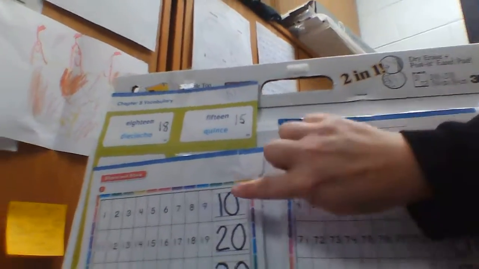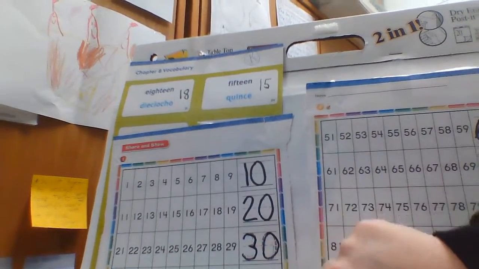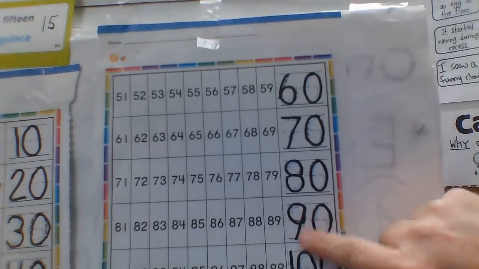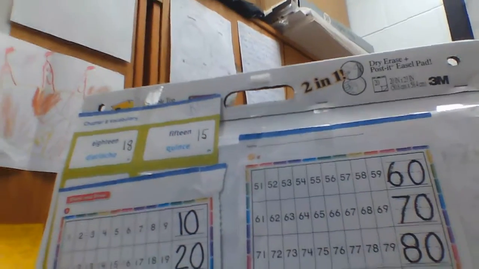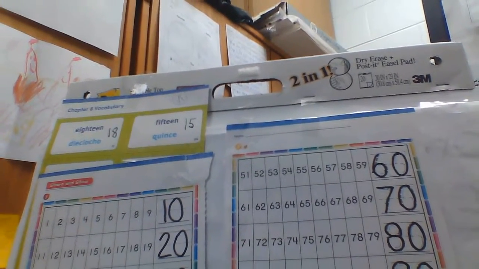One more thing I want to show you. There's a pattern. If you take a look, there's 1, 2, 3, 4, 5, 6, 7, 8, 9, 10. And then there's a 0 at the end of every one of them, right? Because these are bigger numbers now. These are our tens. So let's practice counting one more time, okay?